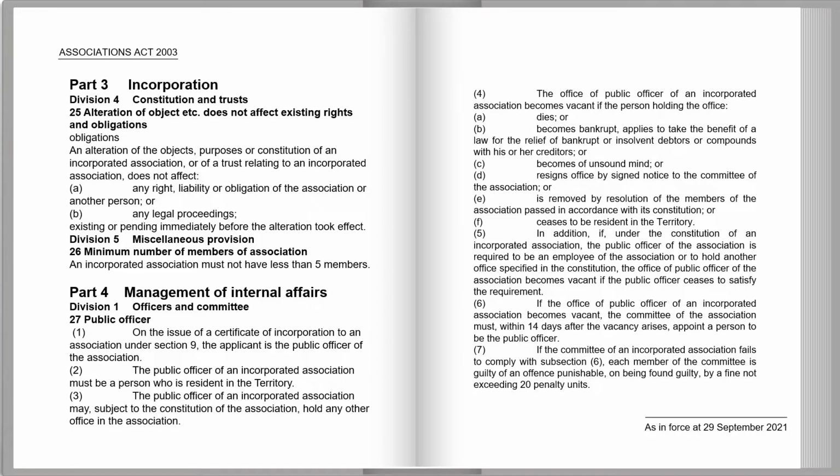(d) resigns office by signed notice to the committee of the association, or (e) is removed by resolution of the members of the association passed in accordance with its constitution, or (f) ceases to be resident in the territory. 5. In addition, if under the constitution of an incorporated association, the public officer of the association is required to be an employee of the association or to hold another office specified in the constitution, the office of public officer of the association becomes vacant if the public officer ceases to satisfy the requirements.